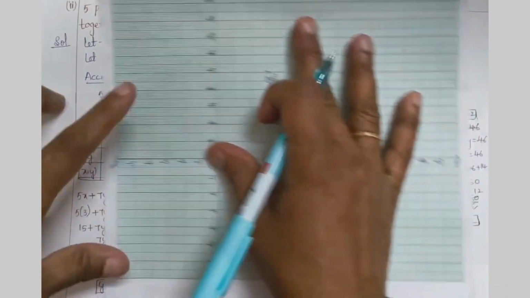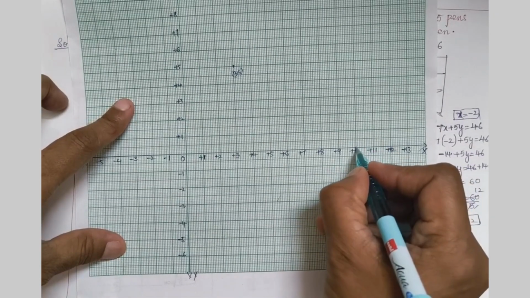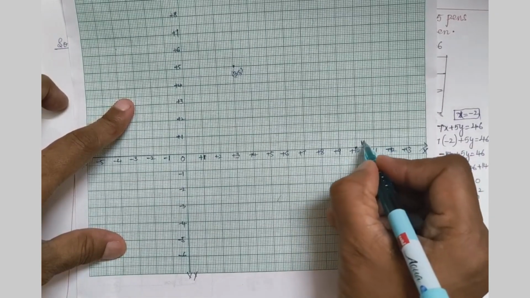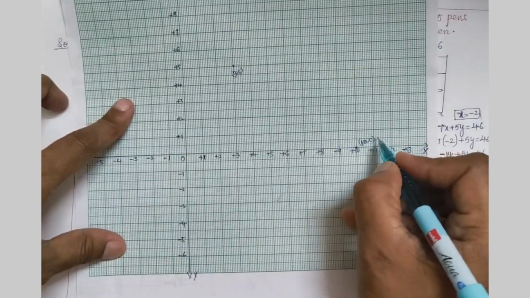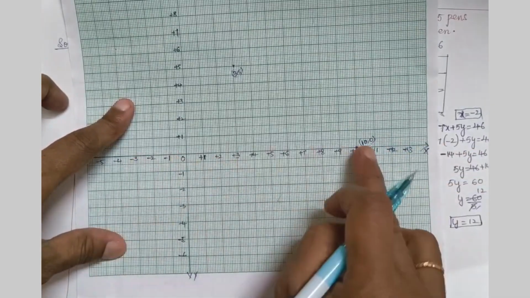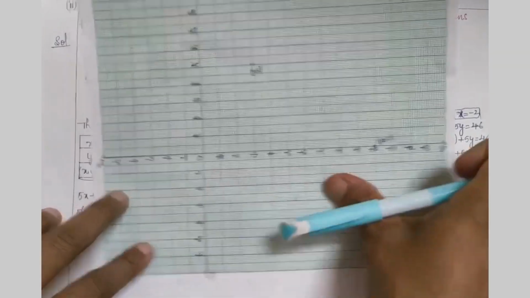Next what is there? 10, 0. Where is the 10? Here 10. Where is the 0? It will come here only. So right here 10, 0. 10, 0 will come on the x axis. x axis 10, y axis 0, where is it? Here. So we will get 10, 0.